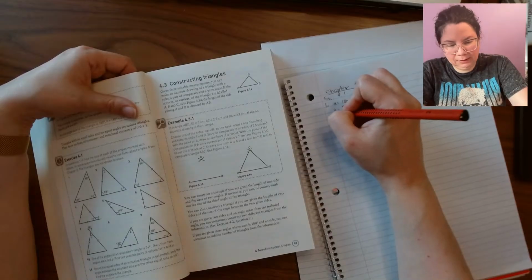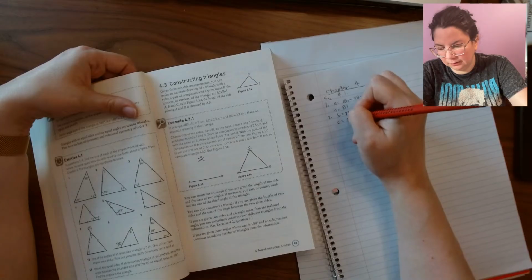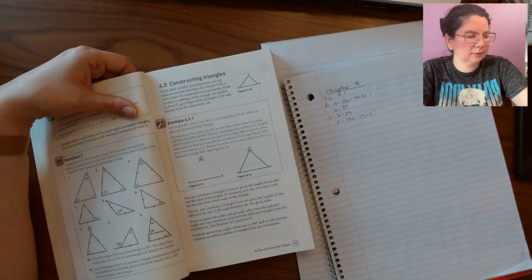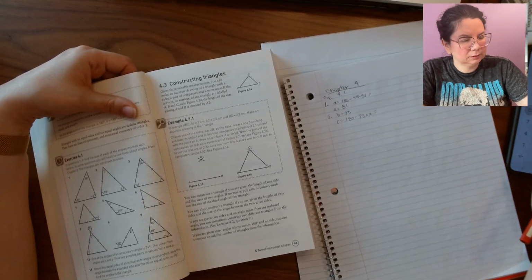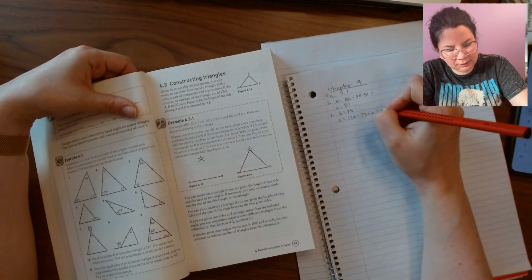So B equals 73 and C equals 180 minus 73 times 2, which is 73 times 2, 146, 180 minus 146 is 34. So C equals 34.